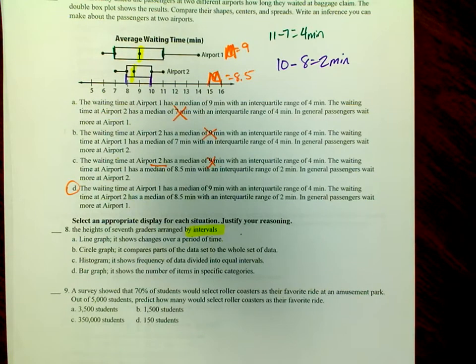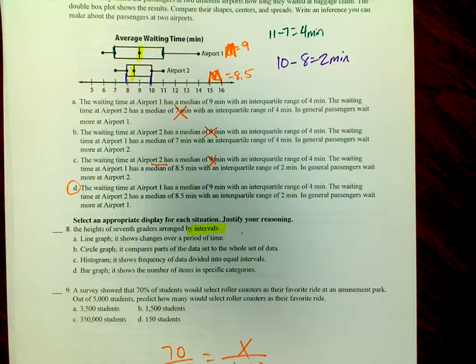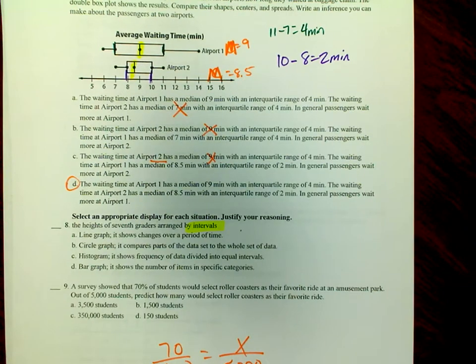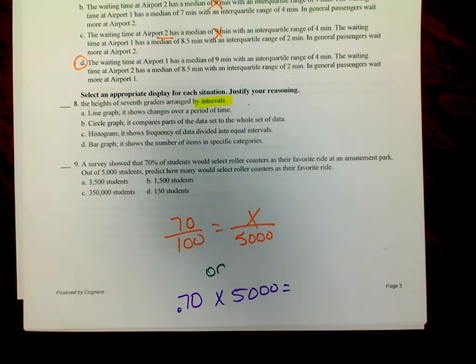Number 9, a survey showed that 70% of students would select roller coasters as their favorite ride at an amusement park. Out of 5,000 students, predict how many would select roller coasters as their favorite ride. So again, 2 ways you can do it. I always go to my proportions. 70% chose them. Out of 5,000, how many would choose them? Okay, you can do it that way, or you can do 70% as a decimal times 5,000. I always go with my proportions because it's just something that I do on a regular basis, and that's what I feel comfortable with, to set things up as proportions. Either way will work.